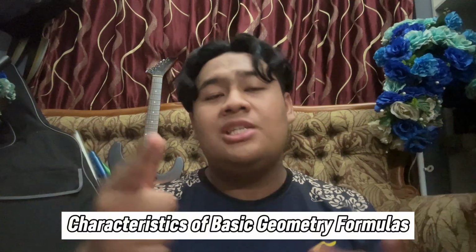Alright, and after that I will explain about the characteristics of basic geometry formulas. So at first, basic geometry formulas are algebraic shorthand expressions used to determine the spatial quantities of different shapes such as perimeter, area, and volume. These formulas possess distinct characteristics that make them globally uniform.